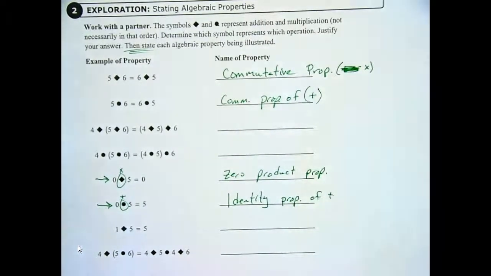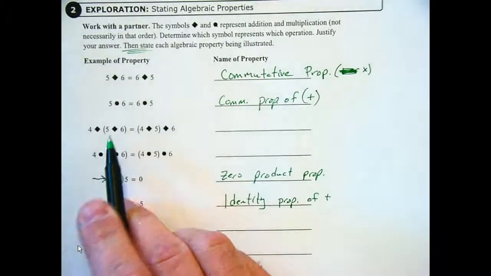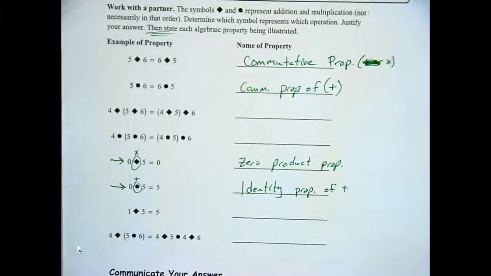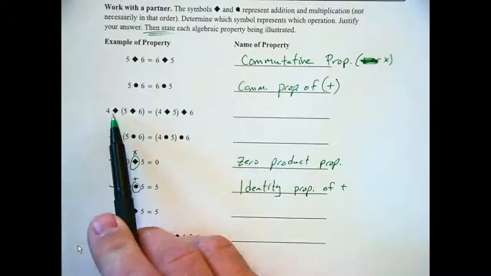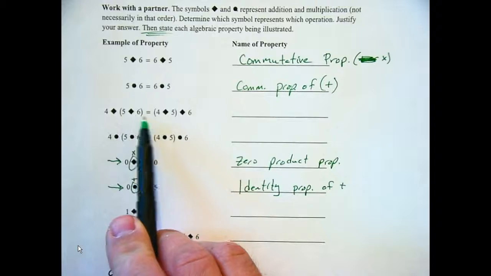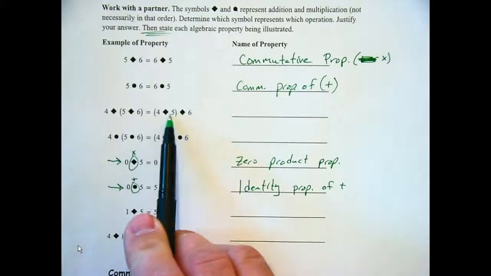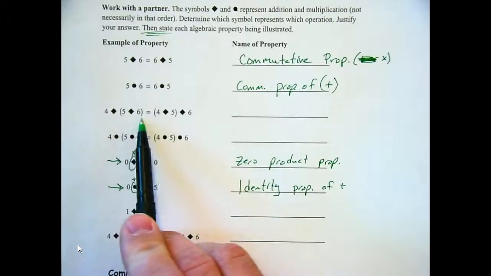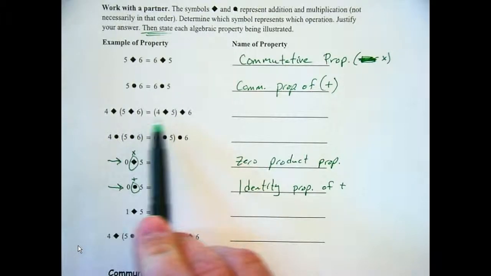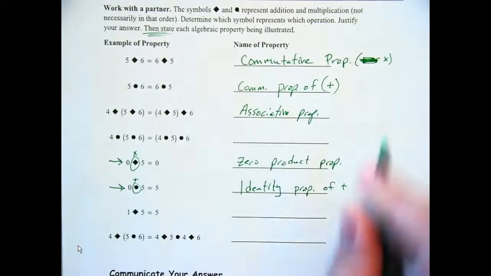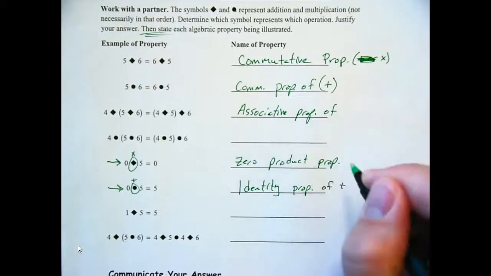Anyone know what it means here? They're just moving parentheses around. It's like the 5 and the 6 are hanging out, and then the 5 goes, no, I don't want to hang out with you anymore, 6. I'm going to hang out with 4. 5 is associating with 6, and then, okay, this is called the associative property. The associative property of what? The multiplication.